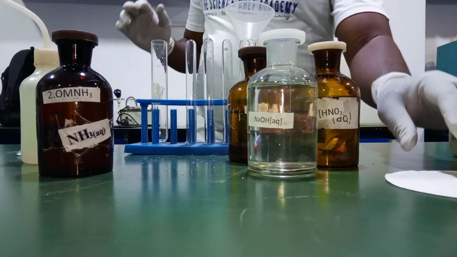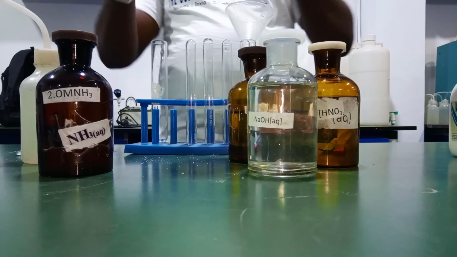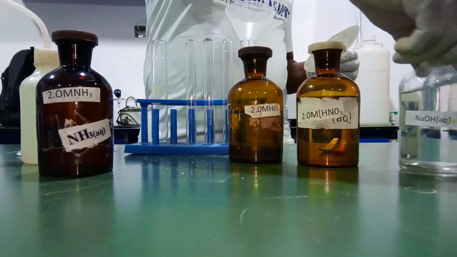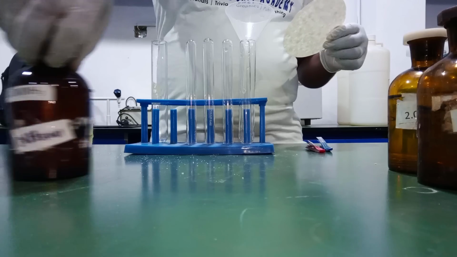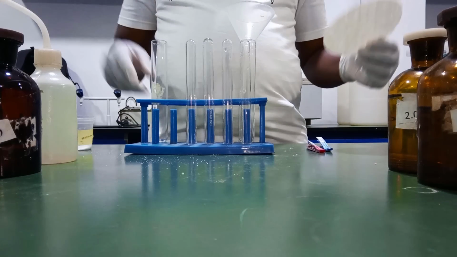So the next thing is to fold a filter paper. So let's keep it aside so you can see what you're doing. The next thing is to fold a filter paper.